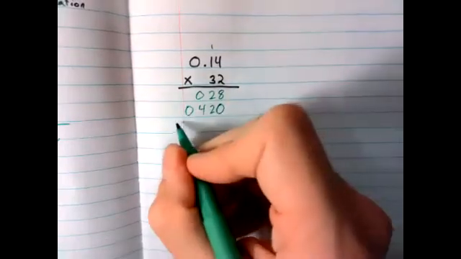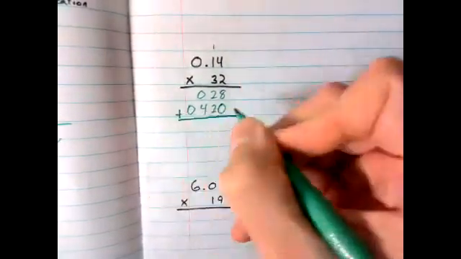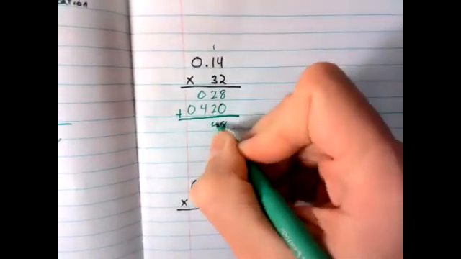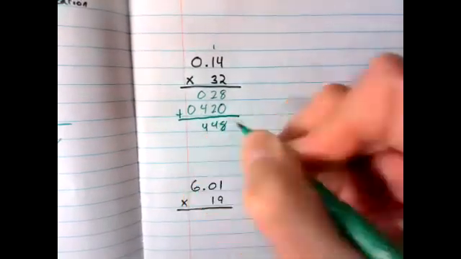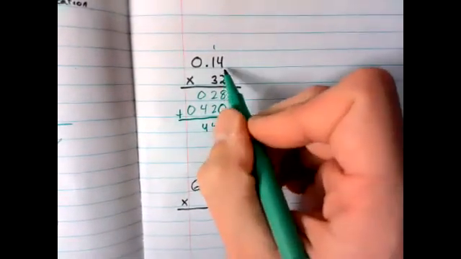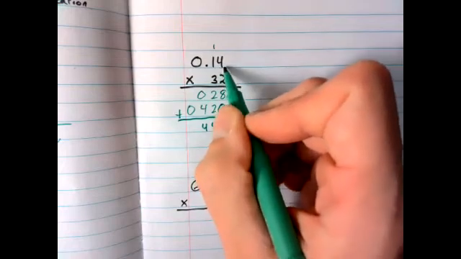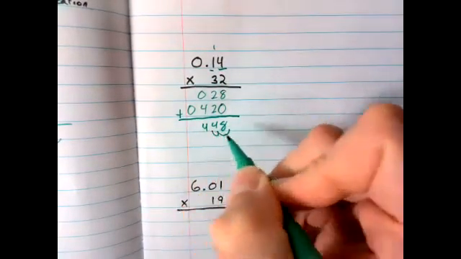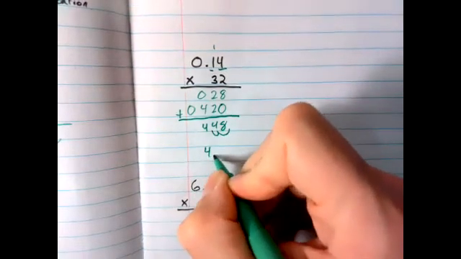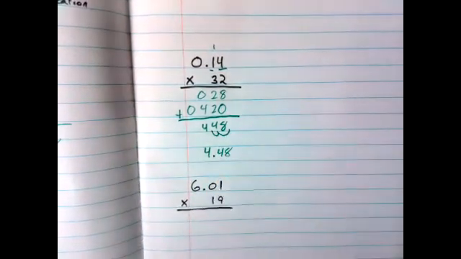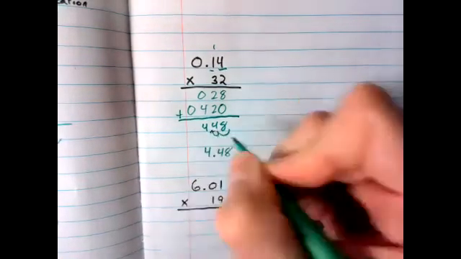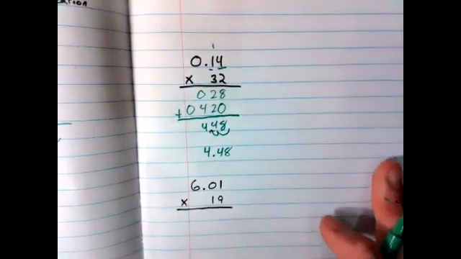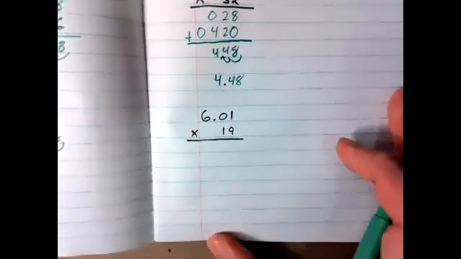Got a 0. I can add them up. 8, 4, 4. And I see 32 is a whole number. So how many spaces? 1, 2. We'll start at the back and go 1, 2 spaces. So my answer is 4 and 48/100ths.